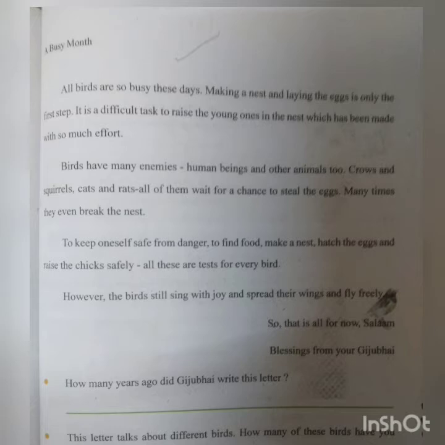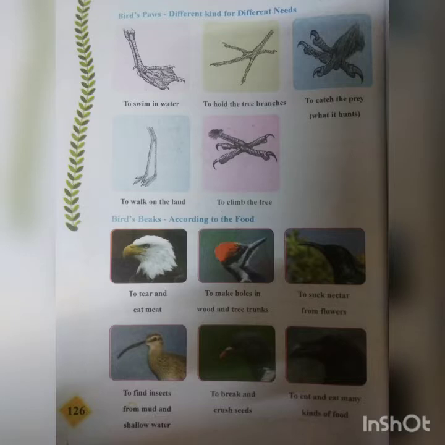Now we are going to learn about, okay children, page number 126. Open page number 126. Now we are going to learn about the bird's paws and the bird's beak. Okay, paws, what are they? As you can see in the picture over here, you can identify what the paws are. Yes, paws are the things by which they catch their prey. Okay, they hold. Fine. So let's start. Now the very first is swimming in water. The duck has the very first, that pink one. So the duck has this kind of foot just to swim in water. These are called web feet.